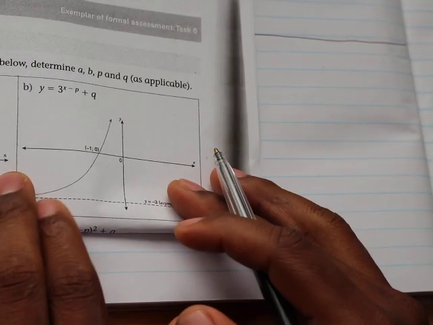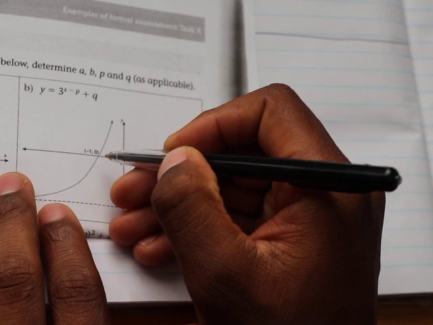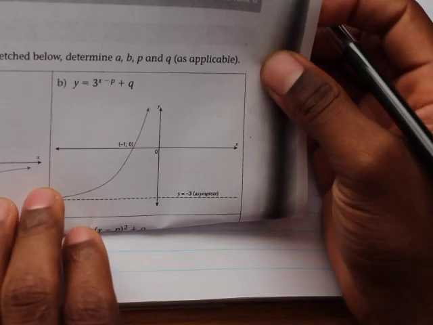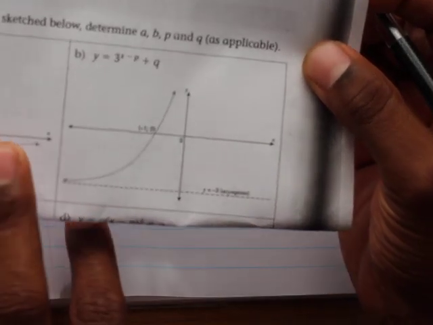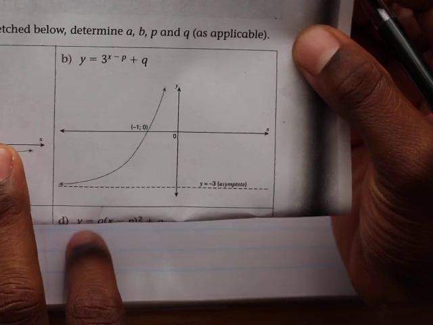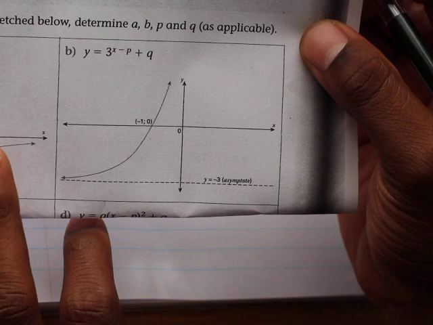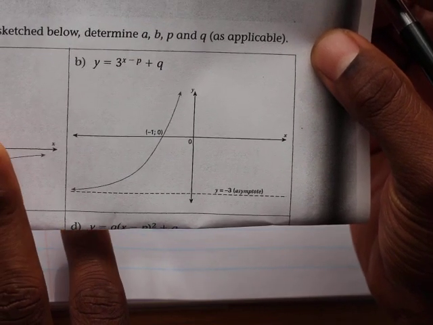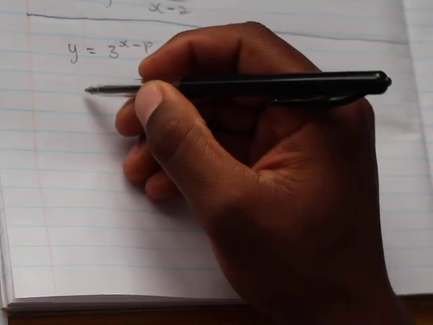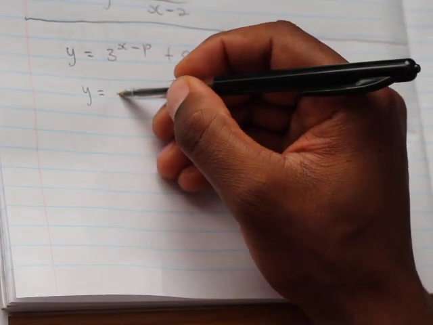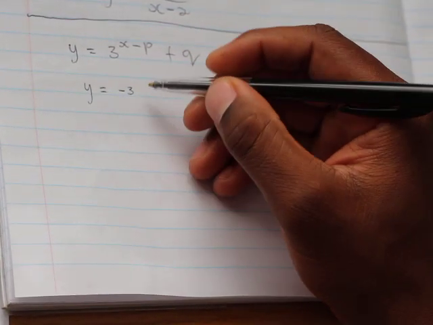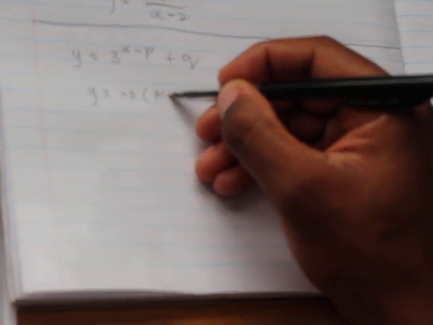But the question is, what are we given? The problem starts right here when you can't even identify what it is that you're given. There's y is equal to -3 down there, an asymptote. This is the asymptote.